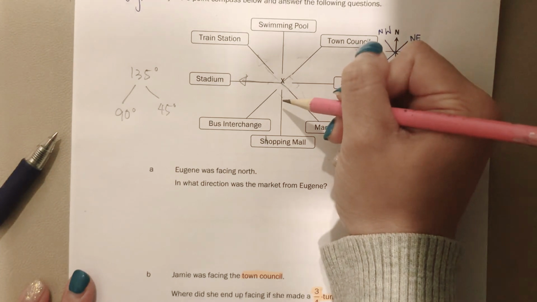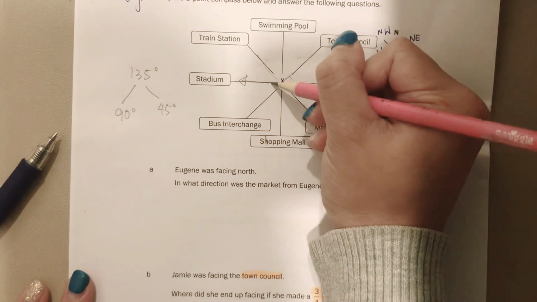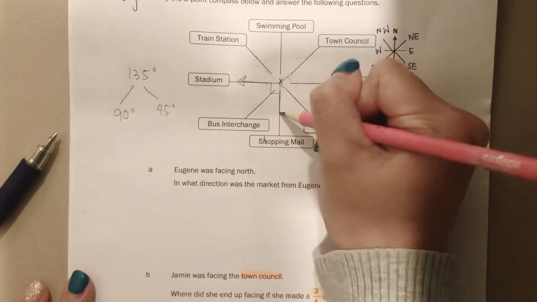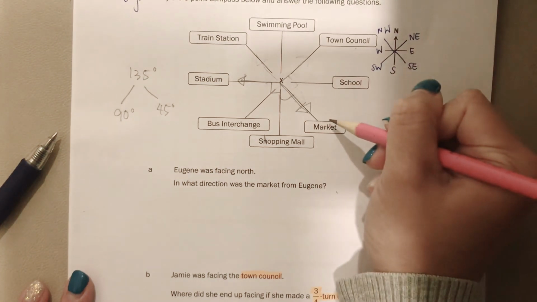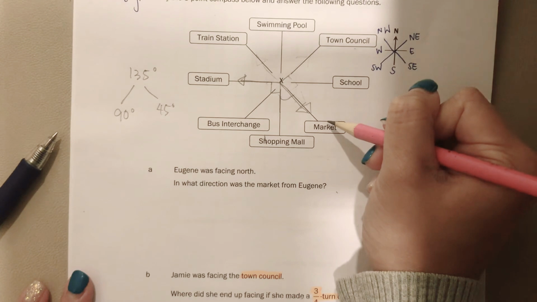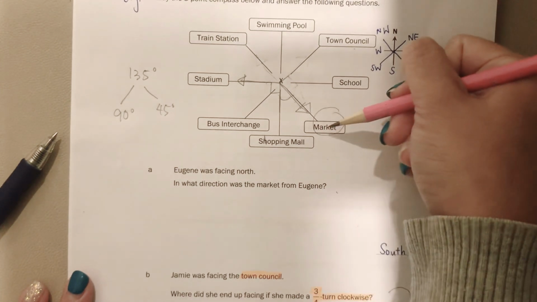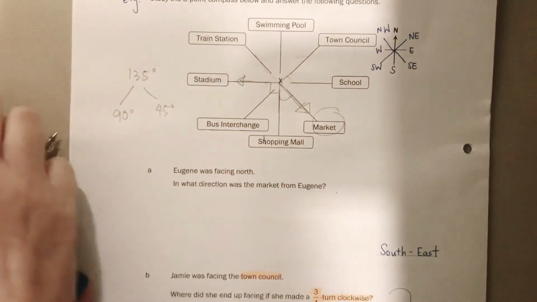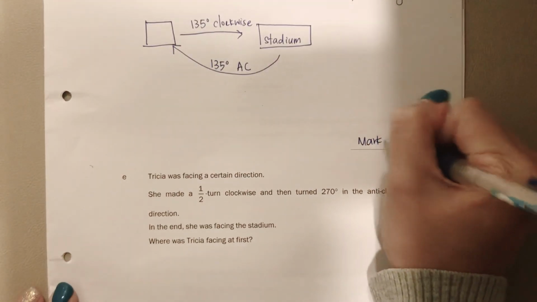Okay, so we are going anti-clockwise now because we're going backwards. So first, anti-clockwise this way, okay? 90 degrees followed by another 45. So that means she started at the market. Okay, so based on the question, she starts at the market, she does 135 degrees clockwise, and she will reach the stadium. That's why we were working backwards. Okay, so let's fill this in. That would be the market.